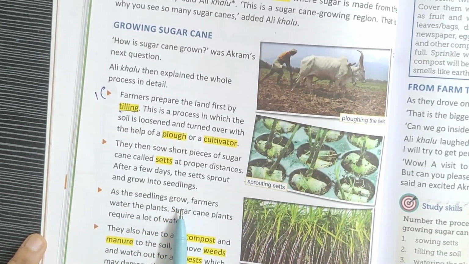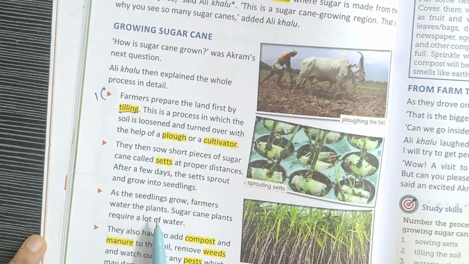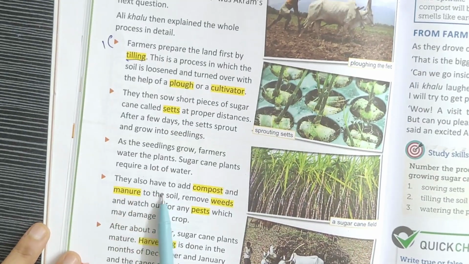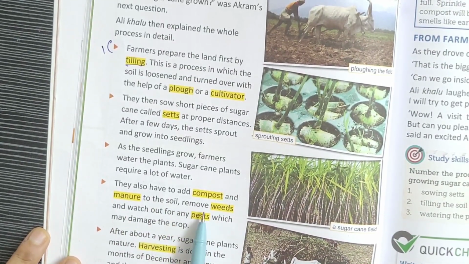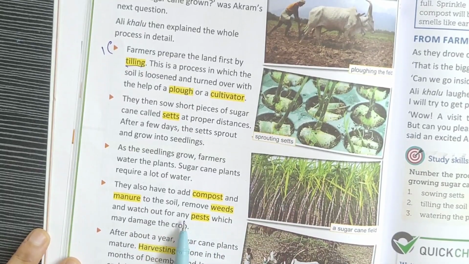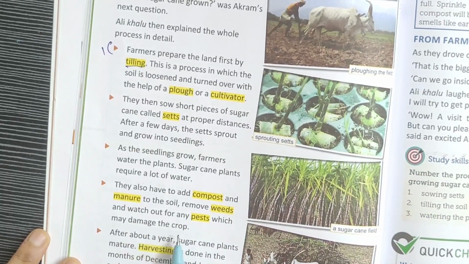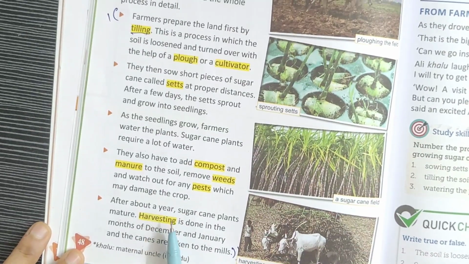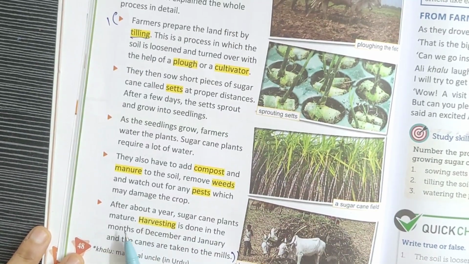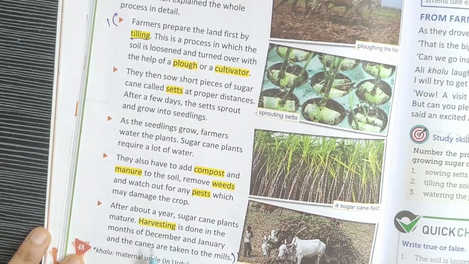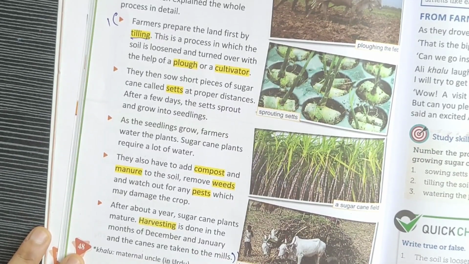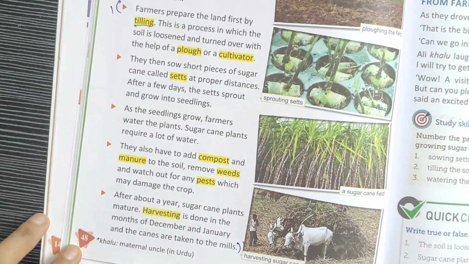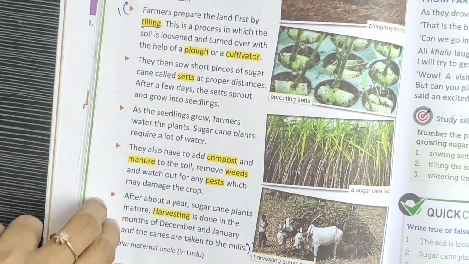As the seedlings grow, farmers water the plants. Sugarcane plants require a lot of water. They also have to add compost and manure to the soil, remove weeds and watch out for any pests which may damage the crop. After about a year, sugarcane plants mature. Harvesting is done in the months of December and January, and the canes are taken to the mills. Okay, this is the growing sugarcane.